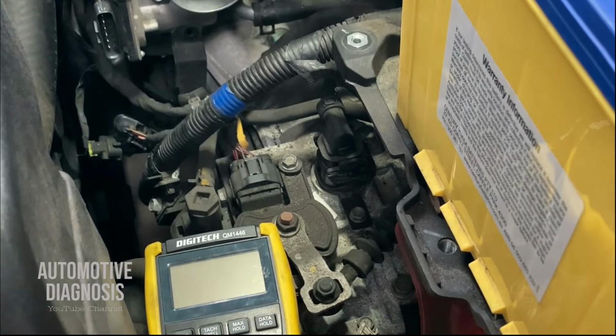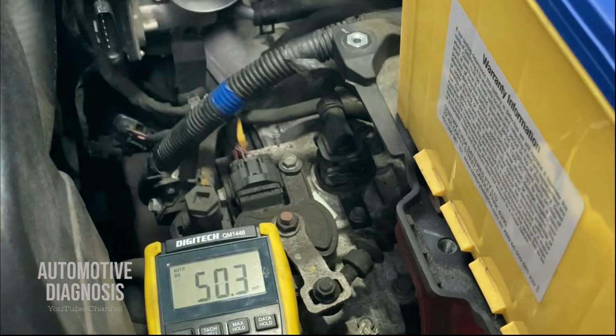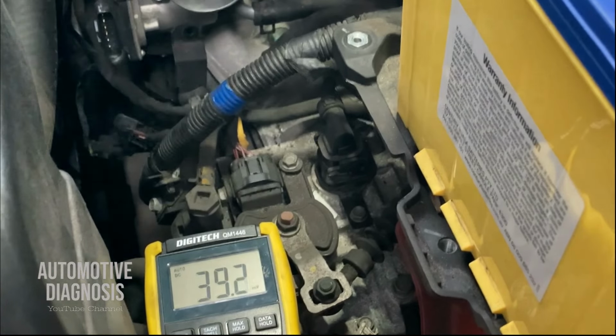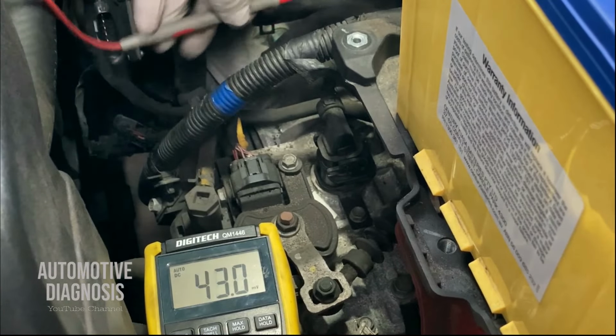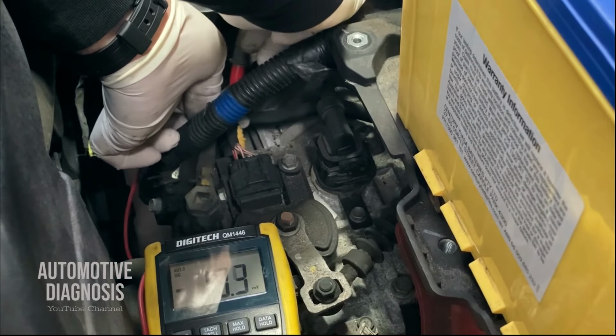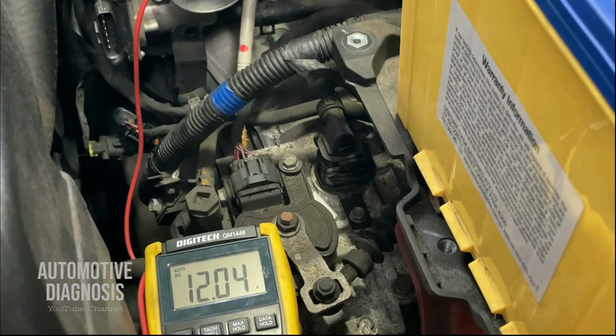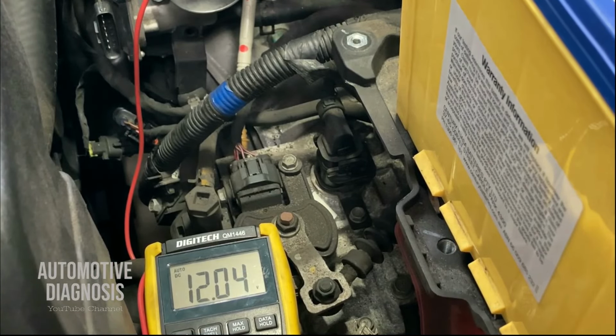So the transmission is already on the park position. So if I test the voltage right now, I should have battery voltage. So I put the multimeter on voltage and I check the output voltage of signal 1. As you see, I'm getting battery voltage. It means the output voltage for signal 1 for the park position is okay.